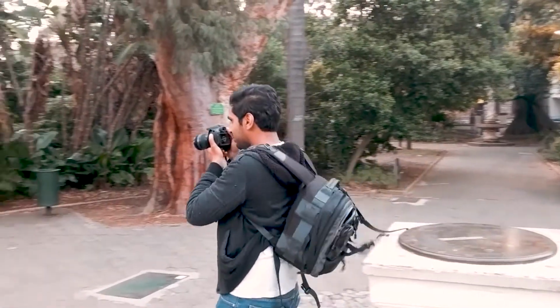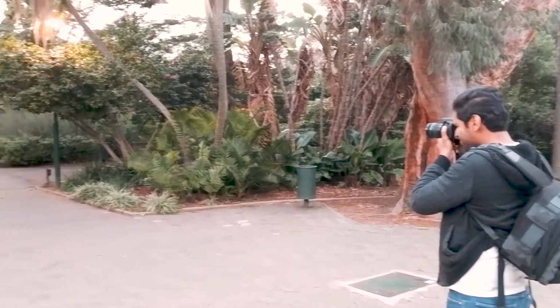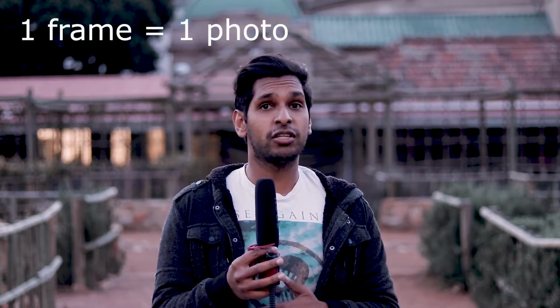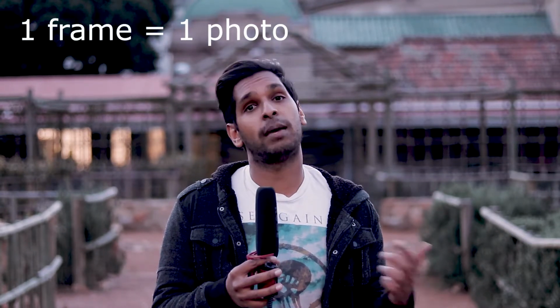To figure out how many photos you need to take to make your hyperlapse a decent length, to get a 4-second clip, you need to get about 96 pictures. How I work this out, the golden rule is that there's 24 frames per second. So that's 24 pictures in 1 second. So 24 times 4 equals 96.